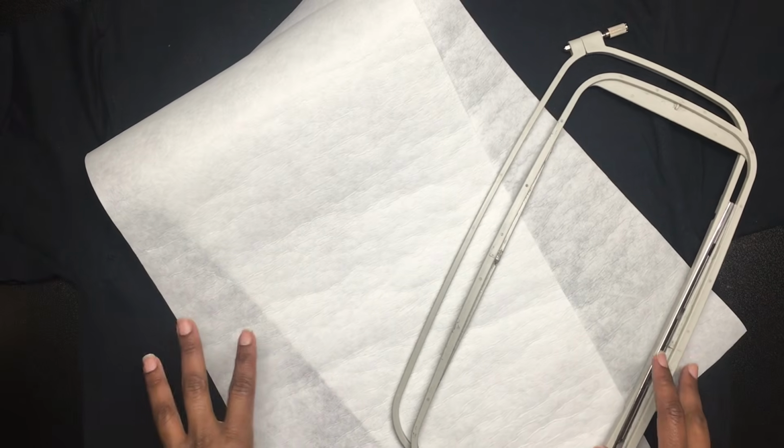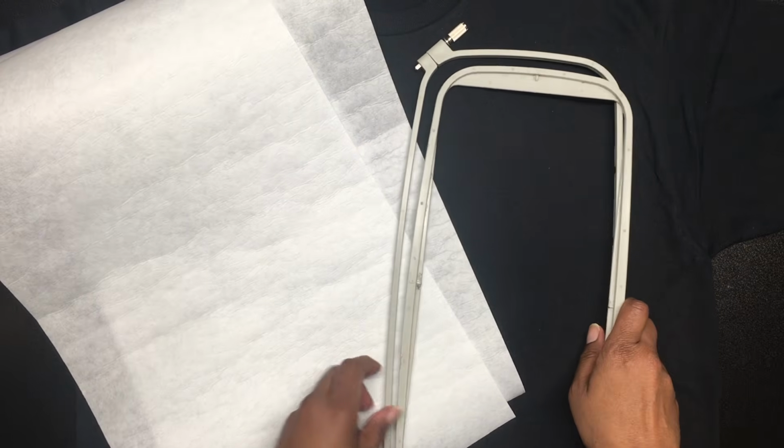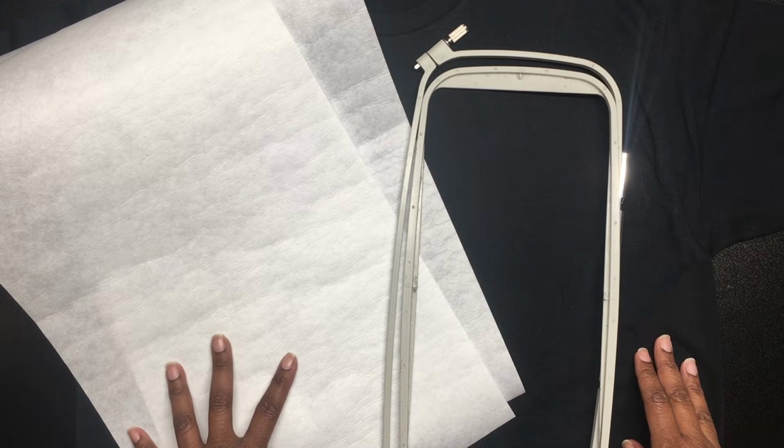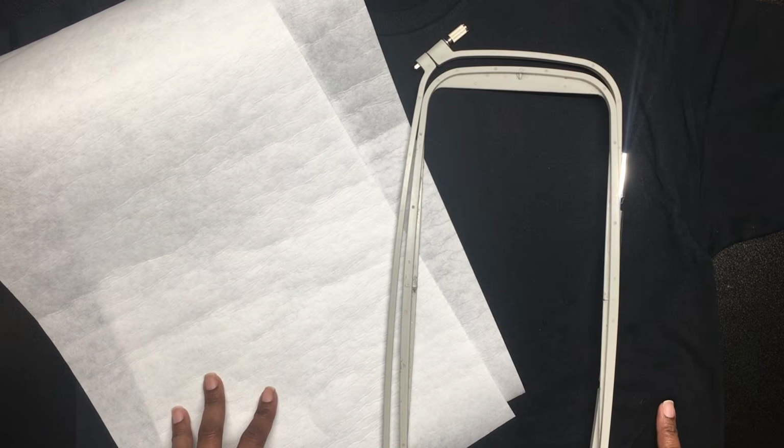So now I am going to hoop my shirt, and I am going to be hooping my t-shirt with 2 pieces of cutaway stabilizer. I am going to be using my 5x12 repositional hoop. When I am hooping my t-shirt, I am going to make sure that I take into consideration that I will be adding rhinestones. So I'm going to get the design embroidered onto the t-shirt, and I'm going to brush the rhinestones in. I will come back to show me adding the rhinestones to the embroidered t-shirt.